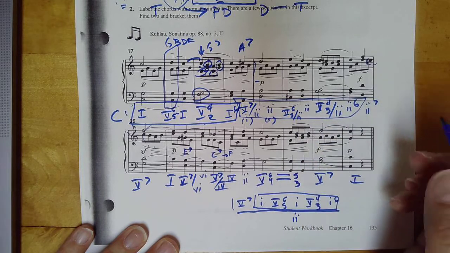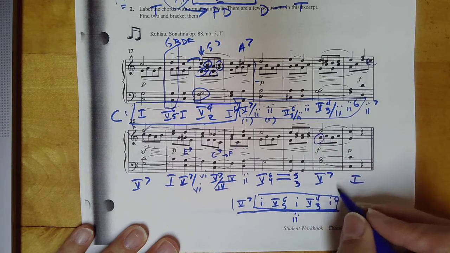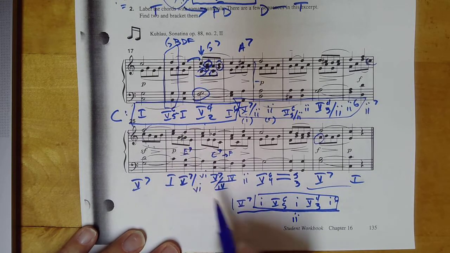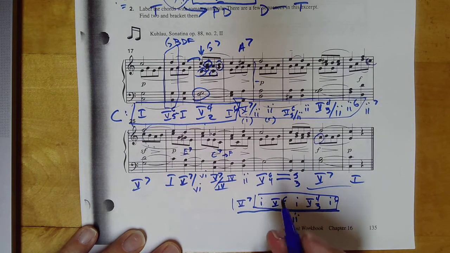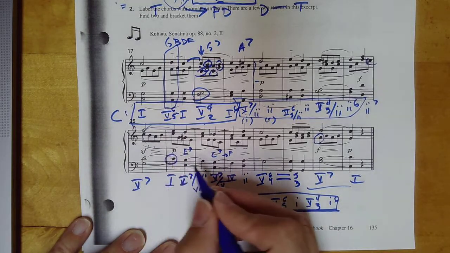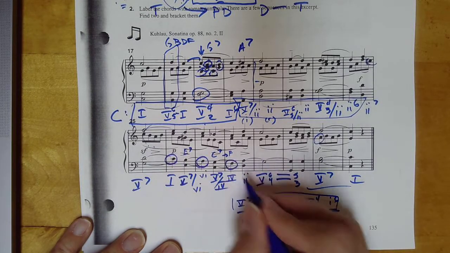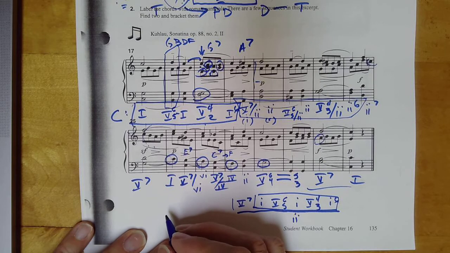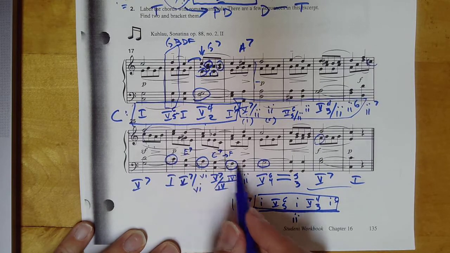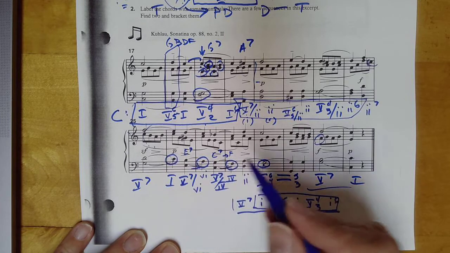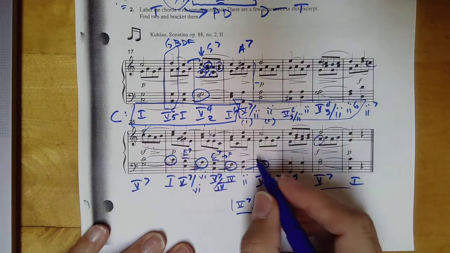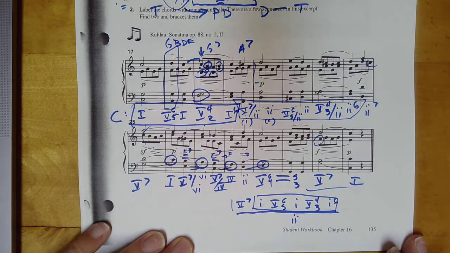And we get a 7 clearly stated here, taking us through and back to 1. This is interesting. You might remember a fairly common progression where we go 1, 6, 4, and then to 5. And this does that same progression, but adds a little secondary dominant to each of them. It embellishes it with a circle of fifths motion. These two are secondary dominants. This one is a diatonic predominant.